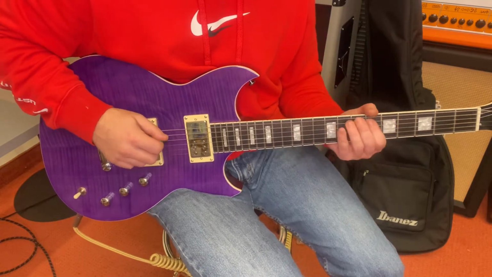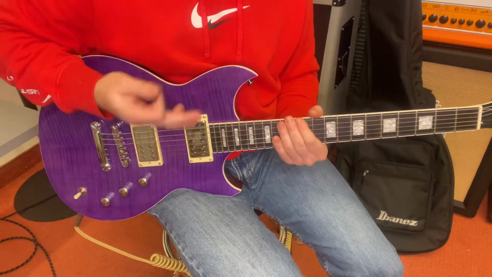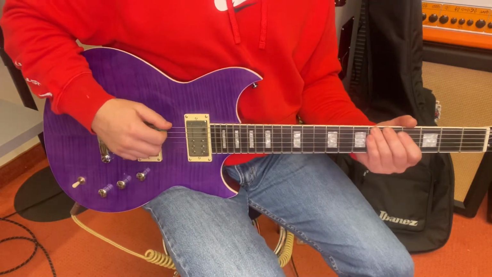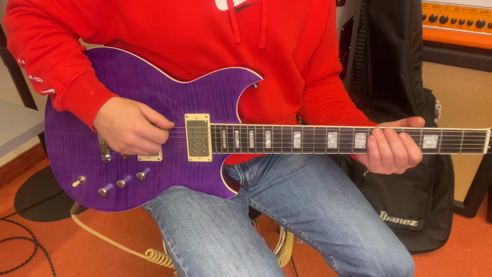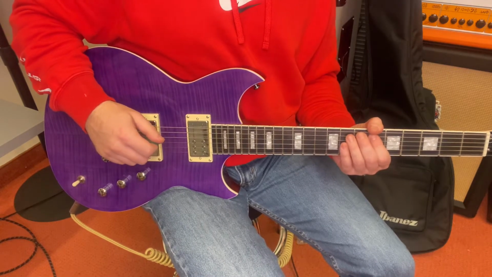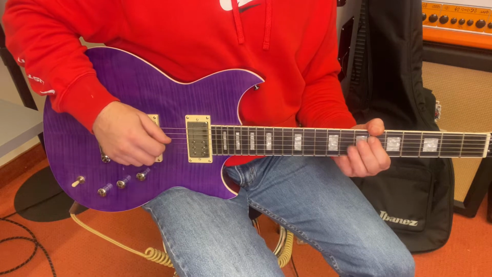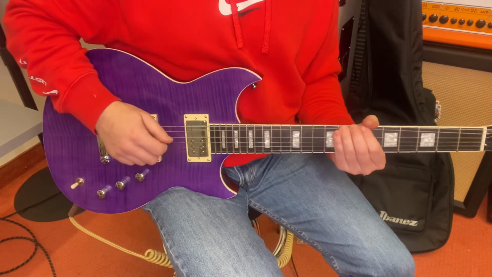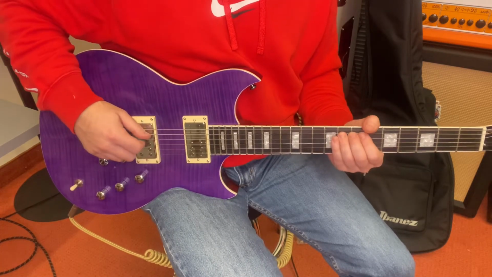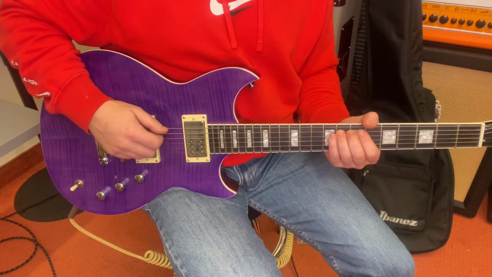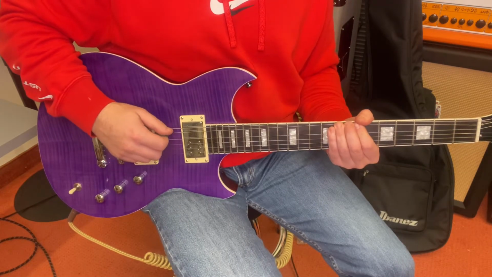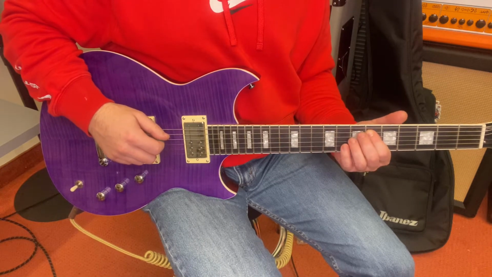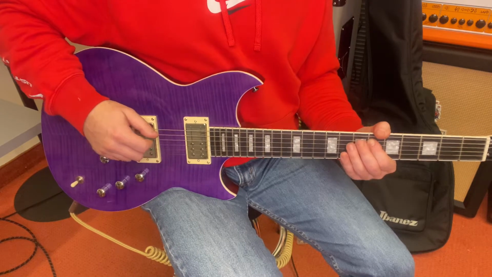Next lick. Again, wonderful blues lick. Slide from the 7 to the 1. So fret 6 to fret 8 on the low E. Then again, fret 6 on the A to fret, oh no. Then fret 8 on the A, bend up, release, and then fret 6 on the A.